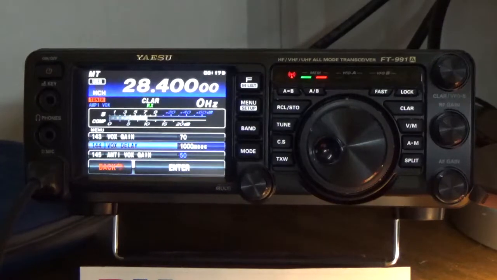This is Kilo India 5, Juliet Uniform Foxtrot calling CQ 10 meter and listening for a contact.